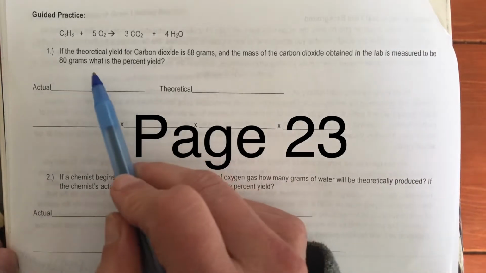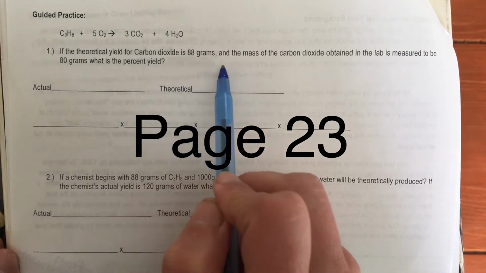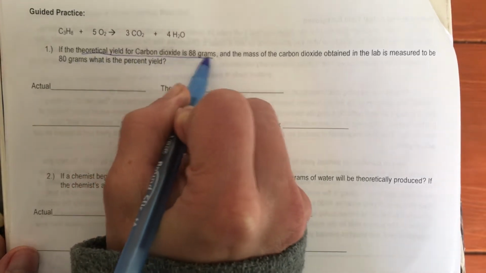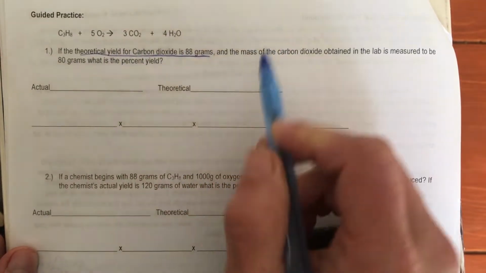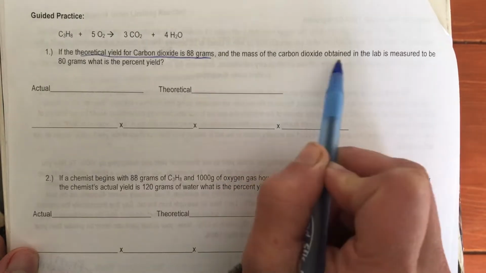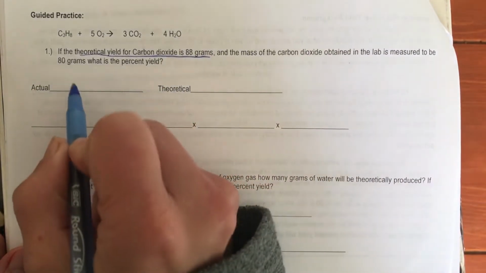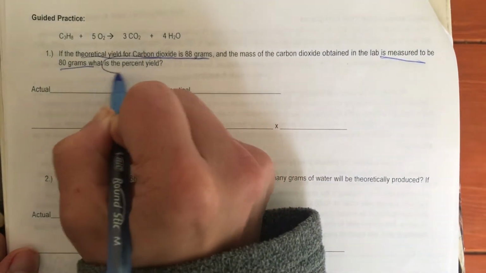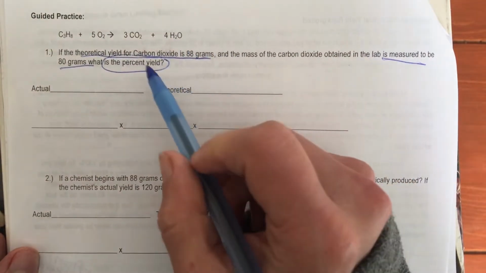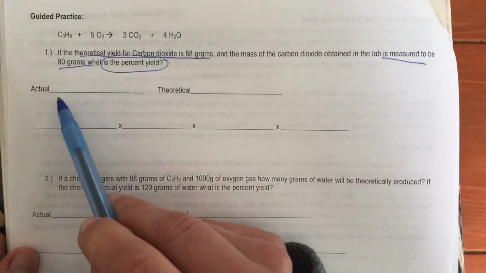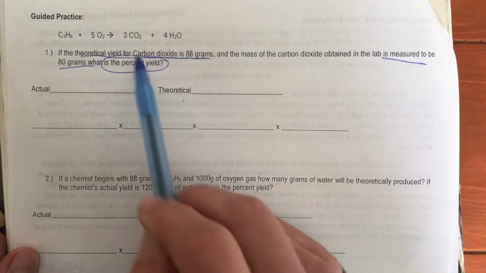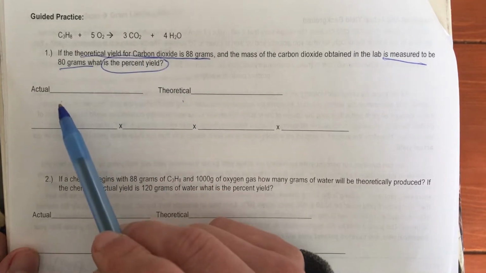If the theoretical yield for carbon dioxide is 88 grams, so theoretical yield is 88 grams, and the mass of the carbon dioxide obtained in the lab is measured to be 80 grams, what is the percent yield? So when you're thinking about percent yield, you need to know two things. You need to know your actual yield, and you need to know your theoretical yield. And your actual yield can only come from the experiment.